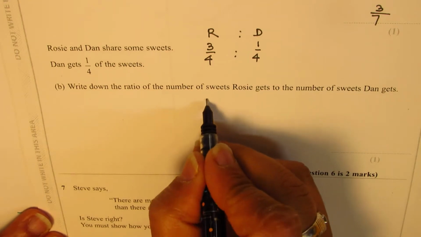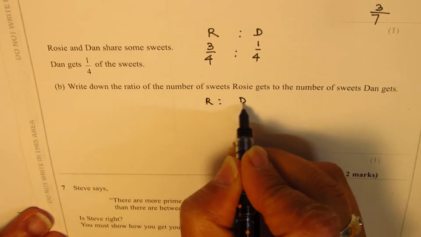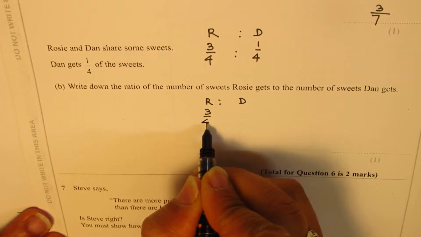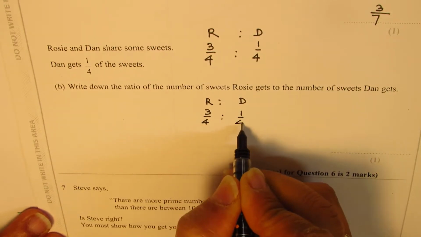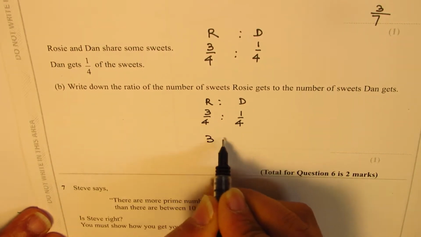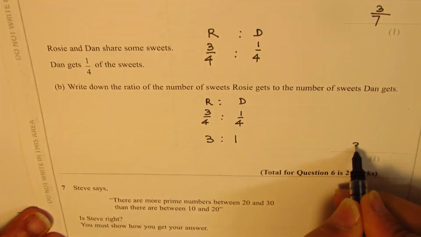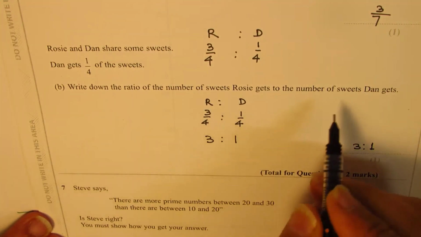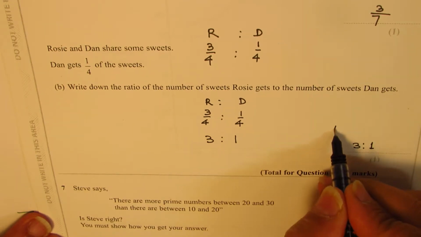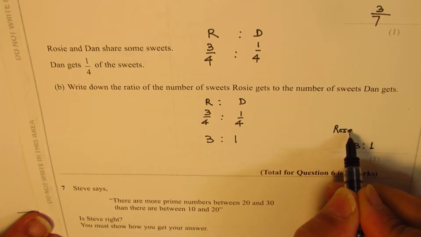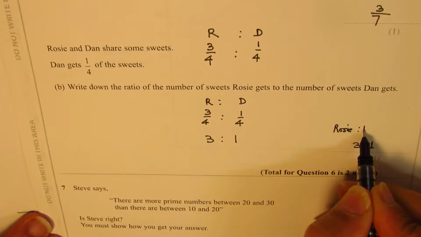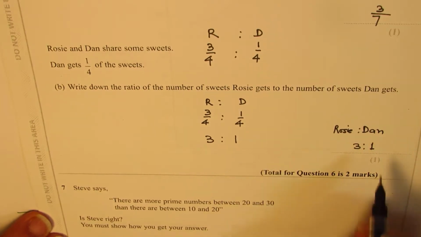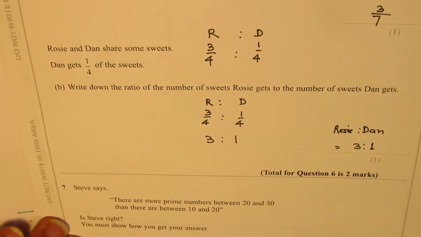Well, basically the ratio will be as I did here. We are writing 3 out of 4 is to 1 out of 4, or the ratio is 3:1, right? So that is the ratio. 3:1 for Rosie is to Dan. Clear? So that is what the ratio is.